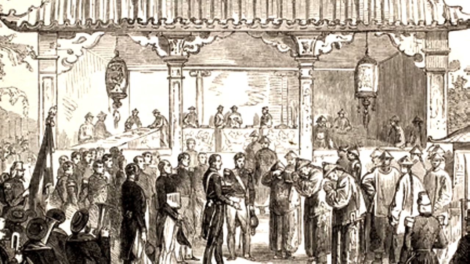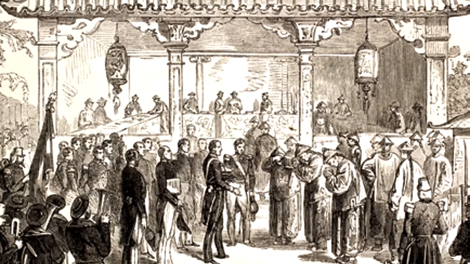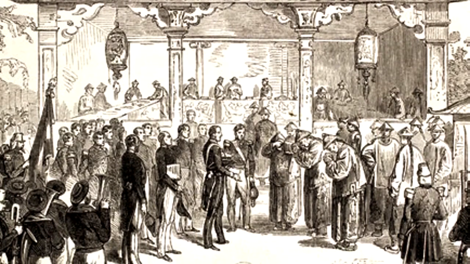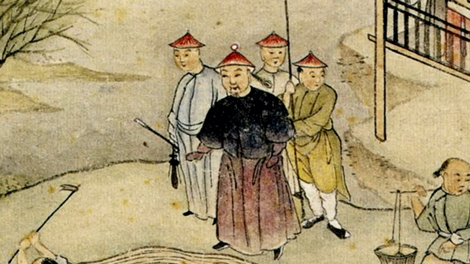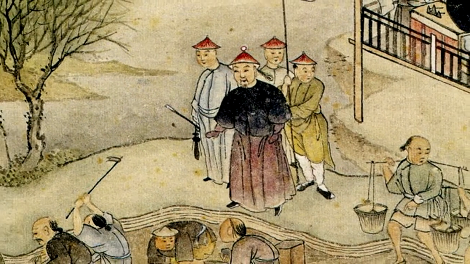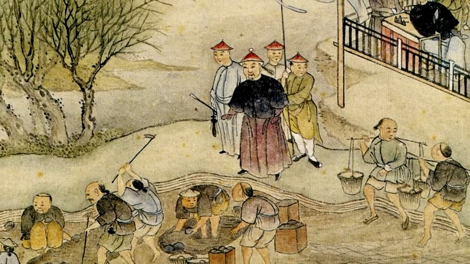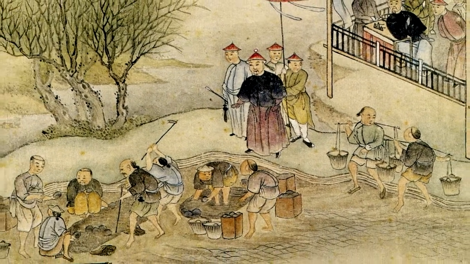The Chinese people learned of the harmful effects of smoking opium. The emperor made opium illegal. In 1839, the Chinese destroyed over 20,000 chests of opium owned by the British, which were stored on Chinese land.